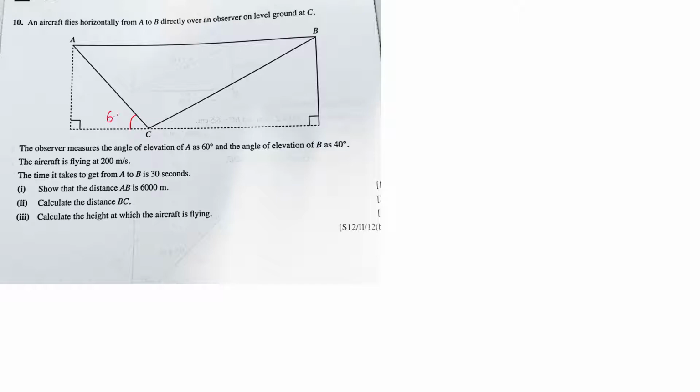So here is 60 degree. Then the angle of elevation from B as 40 degree. The aircraft is flying at 200 meters per second. Then it takes 30 seconds to fly from A to B. Show that the distance from A to B is 6,000 meters.